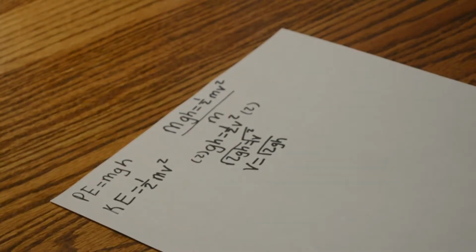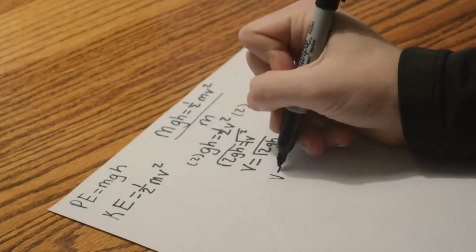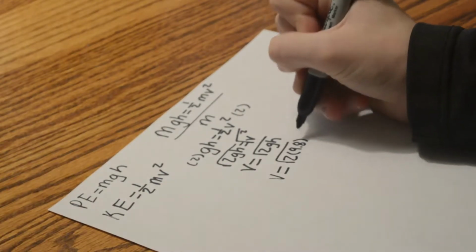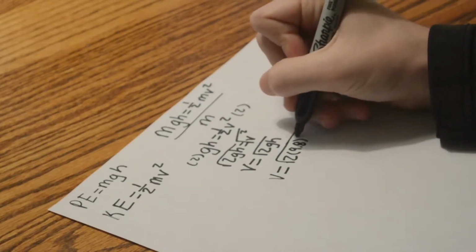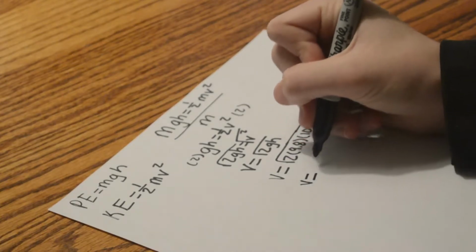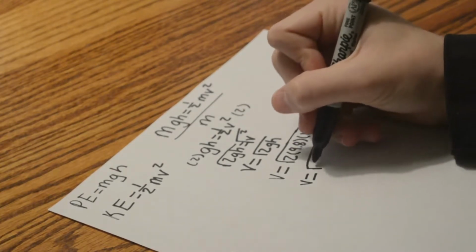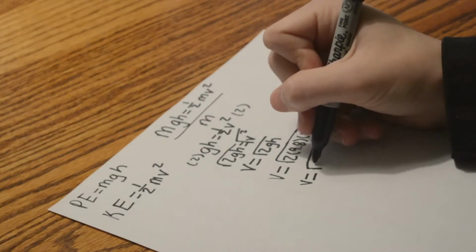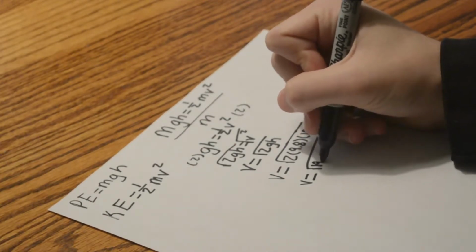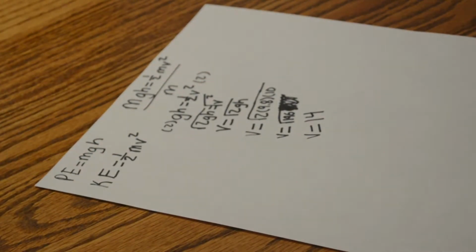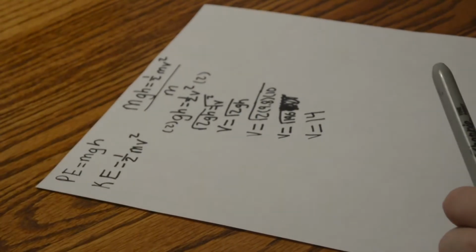So from the problem on the test, what height was it dropped from? 10 meters. Alright, so v equals the square root of 2 times 9.8, which is the constant for acceleration, and 10 meters. So when you multiply this out, v equals 2 times 10, 20, times 9.8, which is equal to 196. Go with that. You know what the answer is? 14. Hey, that's what's on the test. Yeah, and that's what you got wrong.